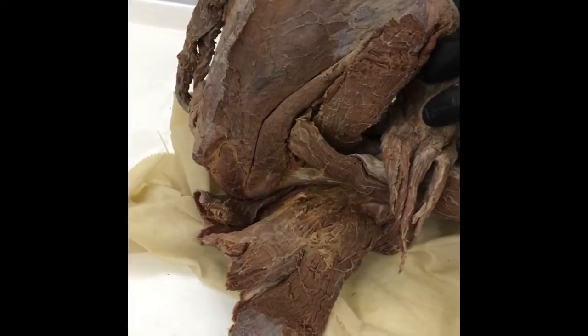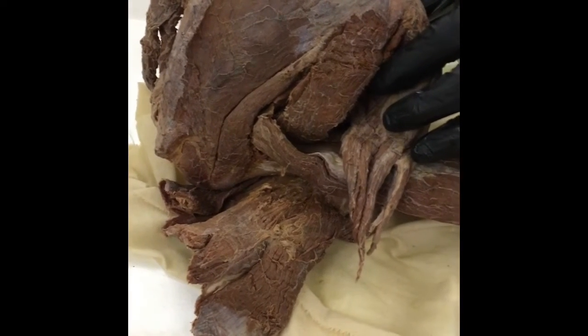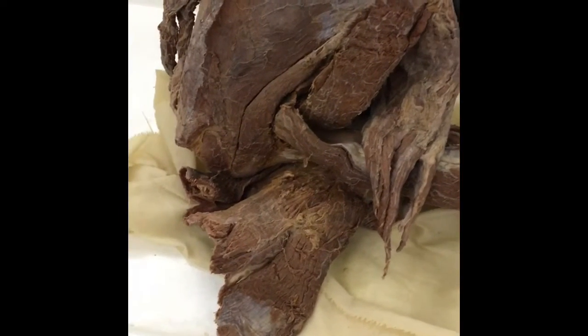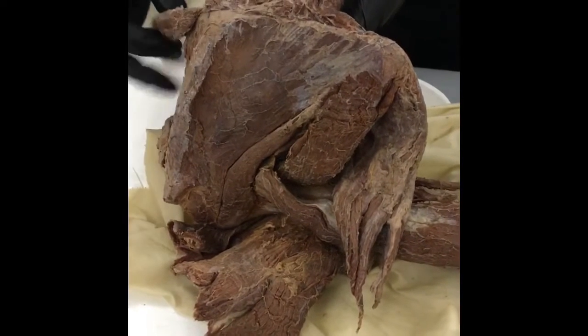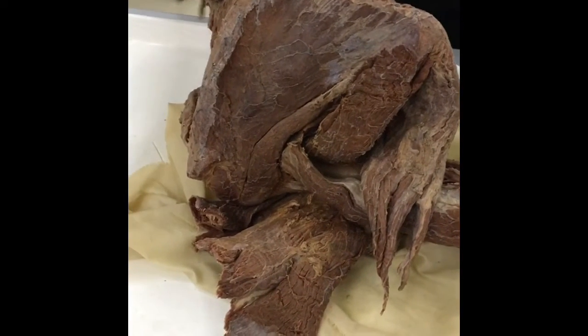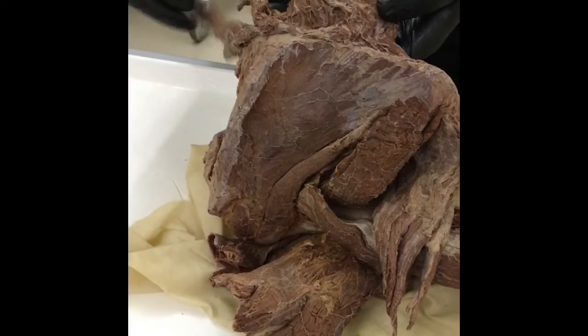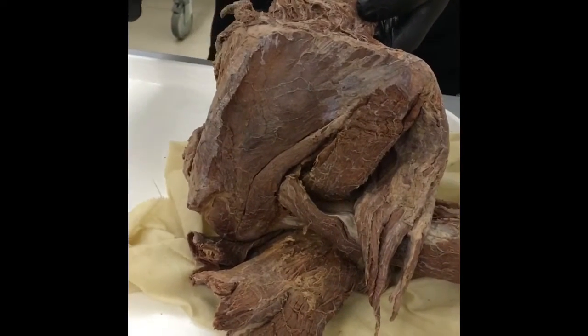So here's our scapula on the back. This is that medial side, the medial border. The medial border is where the rhomboids come off of, rhomboid major and minor, and then the levator scapulae, they're kind of coming off this medial border in the middle of the back.